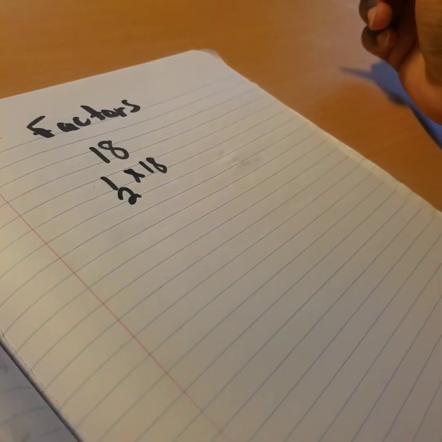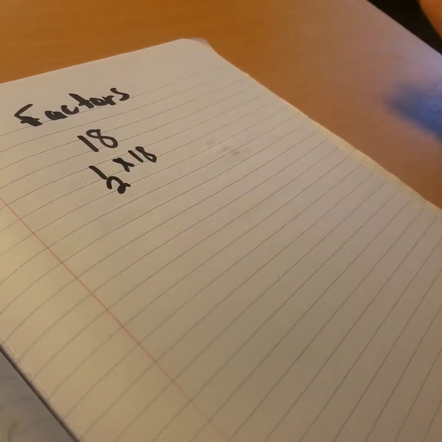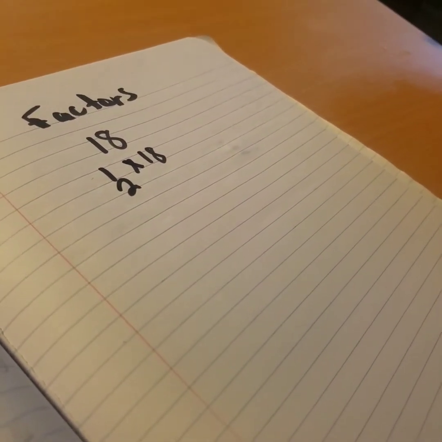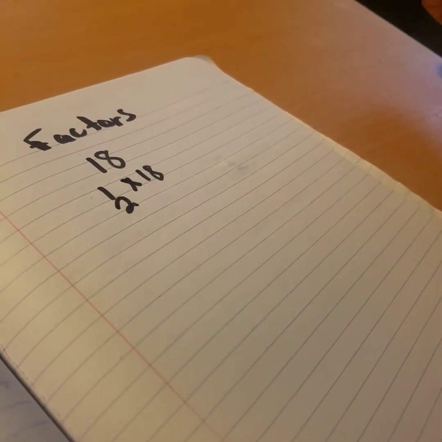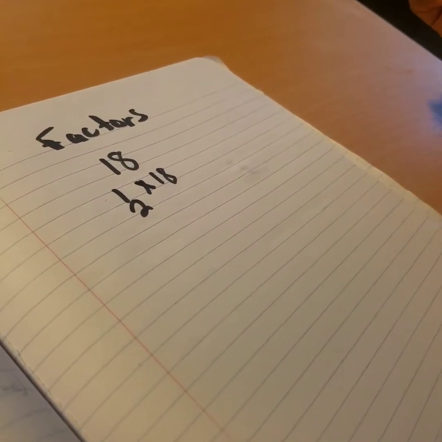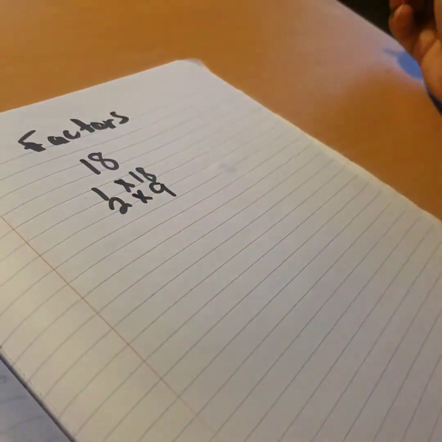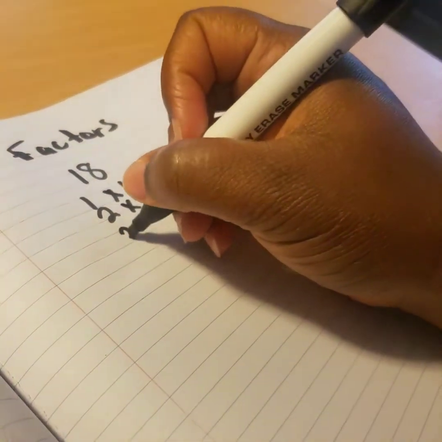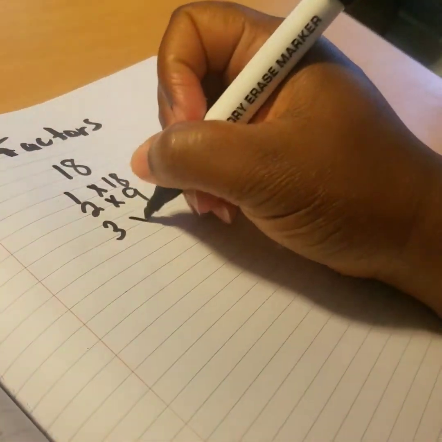The way we find out is we ask ourselves, what is 18 divided by 2? And whatever our quotient is, if there's no remainder, then that means that number is a factor of the given number. So we know that 2 goes into 18 9 times. So 2 times 9. Then we ask ourselves, is 3 a factor of 18? We do the same thing. 18 divided by 3 is 6.